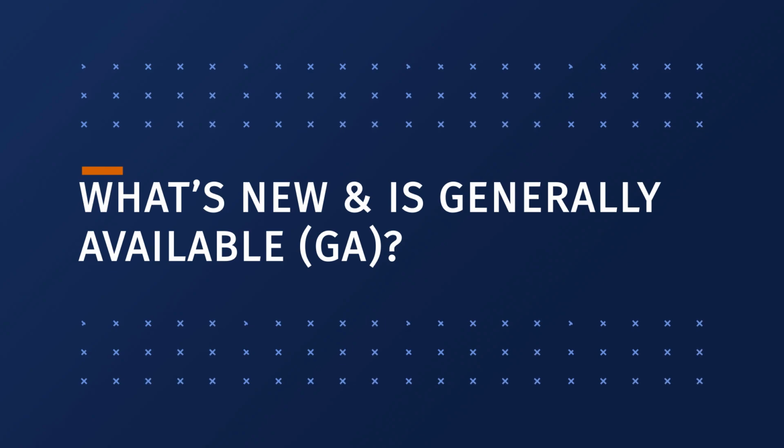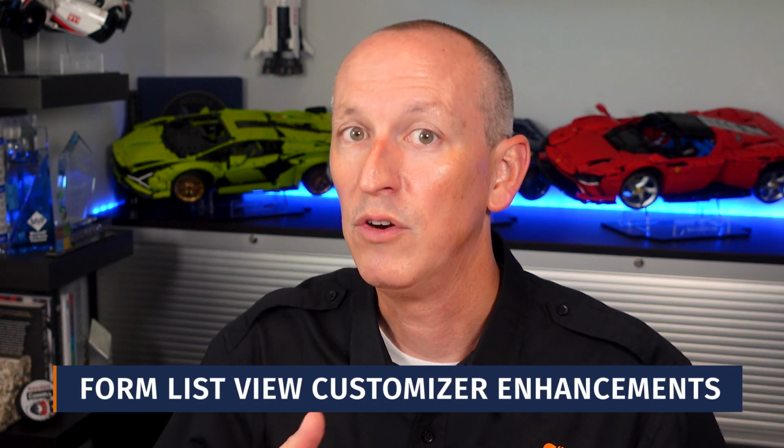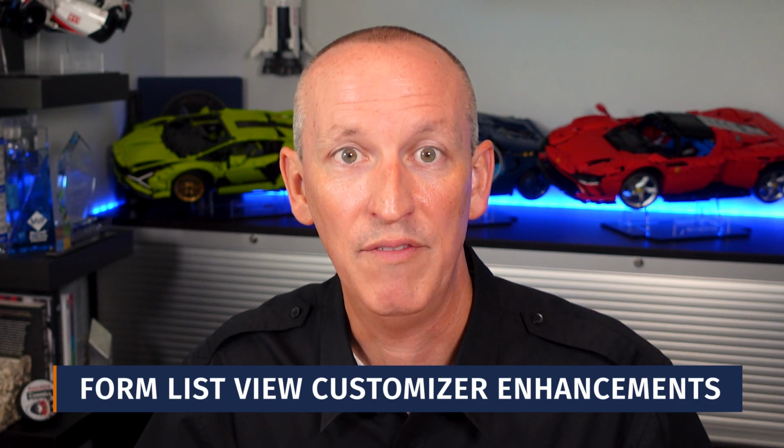Everyone always wants to check out the new toys, especially since we're back in the holiday season for a lot of us. Now, all of the following things are considered generally available, meaning that they're fully deployed and supported right now. We're already seeing the first improvement to list form customization extensions that were introduced back in SharePoint Framework 1.15.